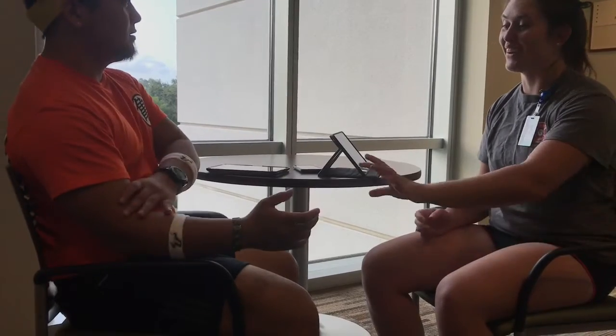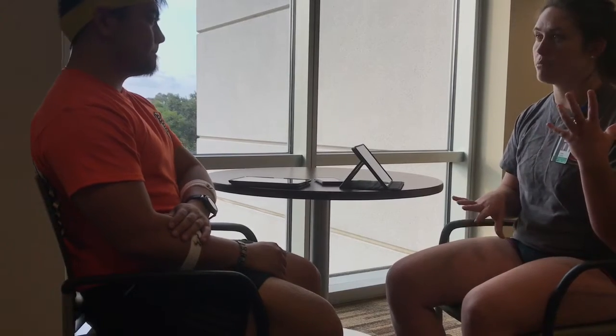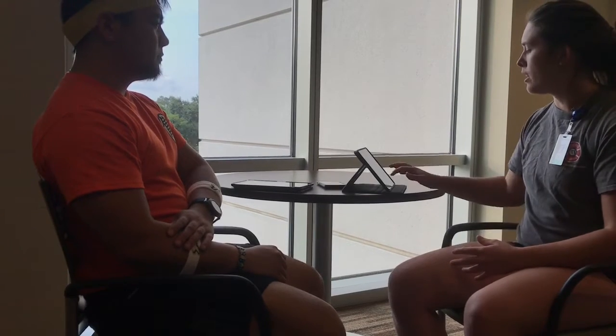Okay. And is there anything that makes it worse? Yeah, when I do this movement right here. Okay, you don't have to show me. And is there anything that helps? Just resting it and icing it. Okay, and usually when it does get a little bit worse, how long does it take to get back to baseline? Maybe 30 minutes or so, with the rest and ice. Okay. And then overall, have your symptoms gotten any better, worse, or have they stayed about the same? About the same. All right.